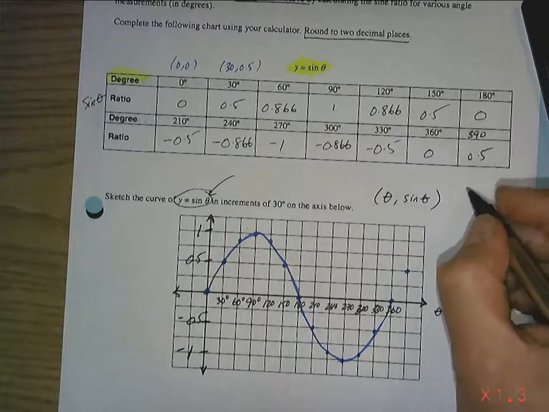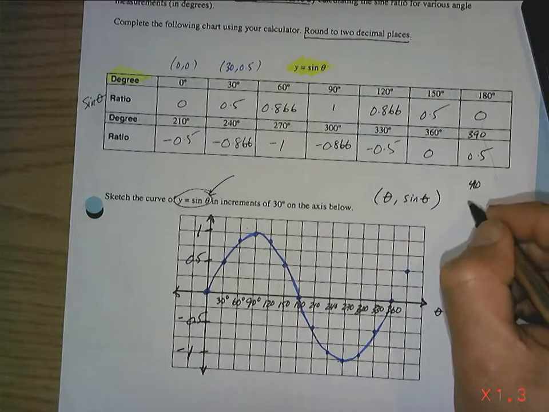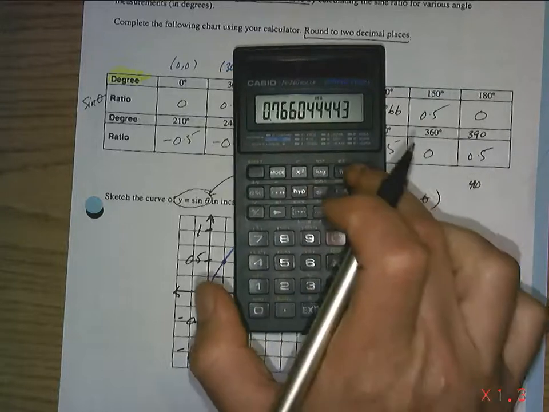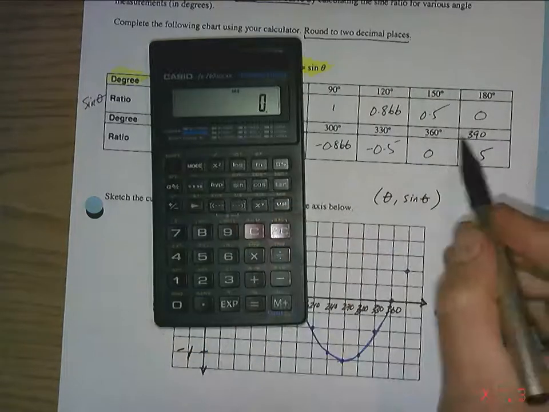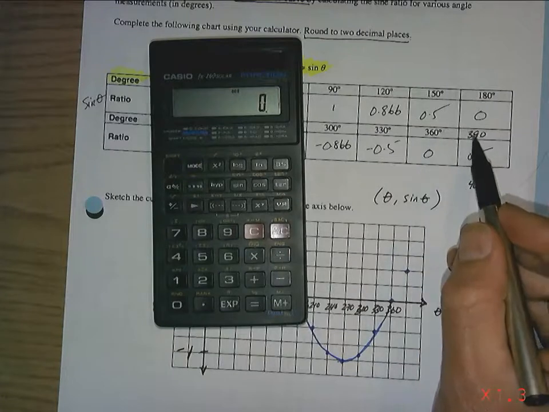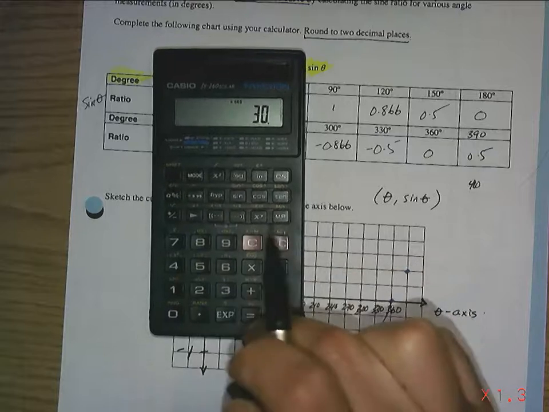And 410, that'd be the next 30 degrees over. 410 degrees would give me, oh, it can't be 410, I must have done something wrong. So 360 plus 30 more is going to be 390, I was right. 390 plus 30 more is going to be 420.